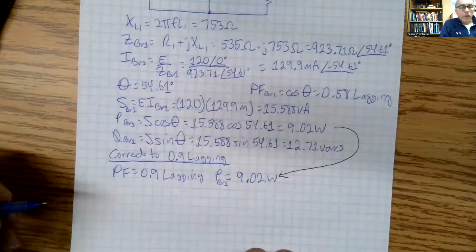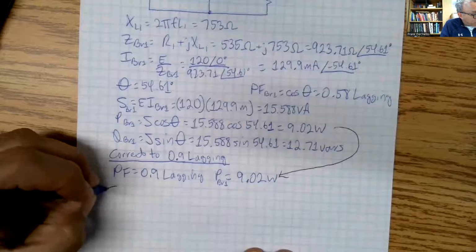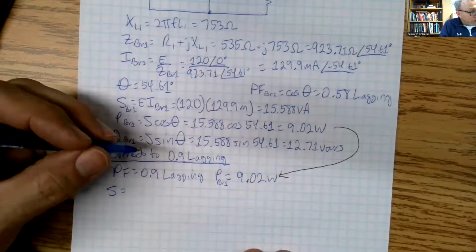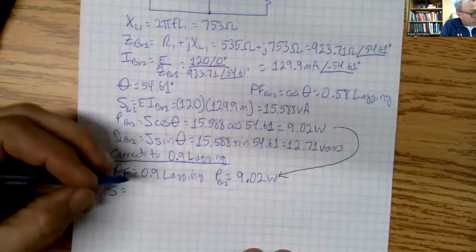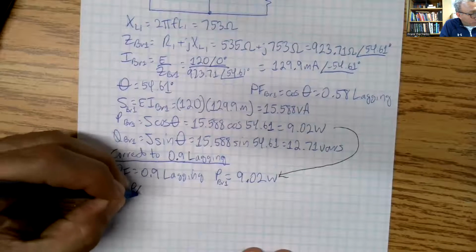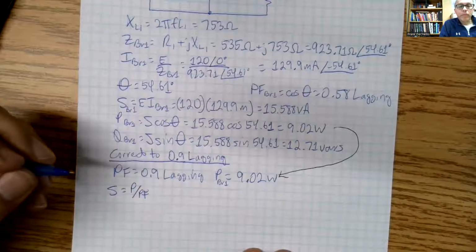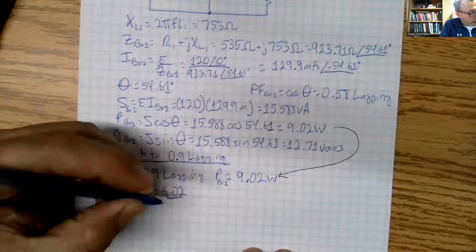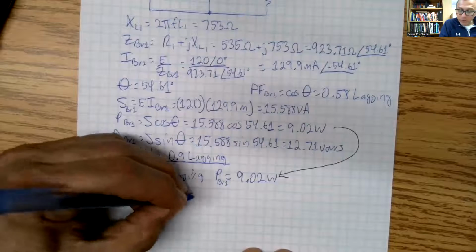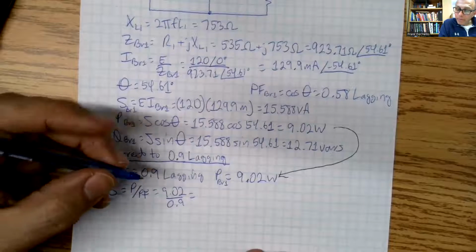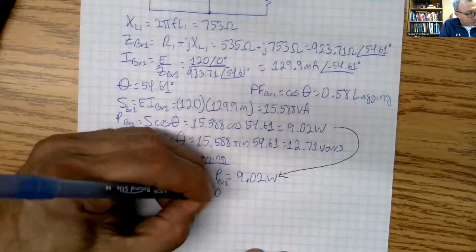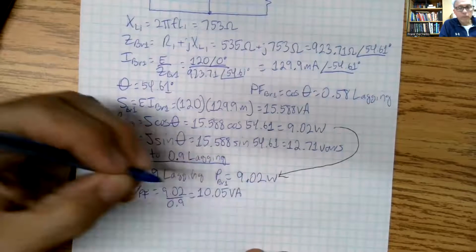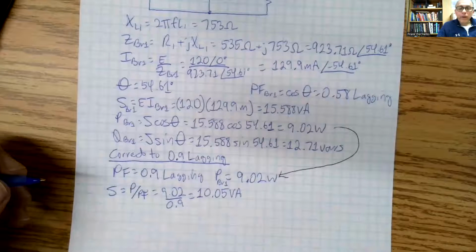Alrighty, so our new apparent power is equal to power divided by power factor, P over PF, which is 9.02 divided by 0.9, which gives us 10.05 volt amps.